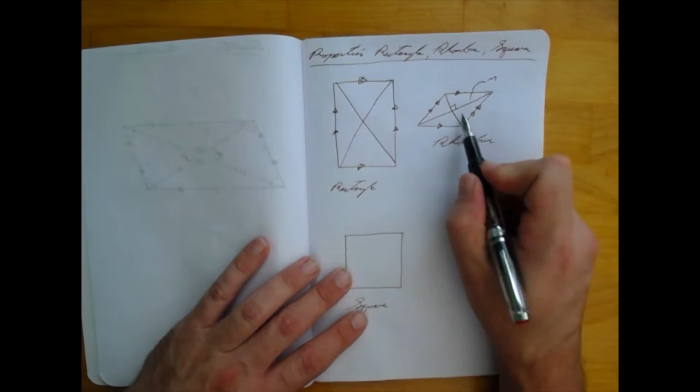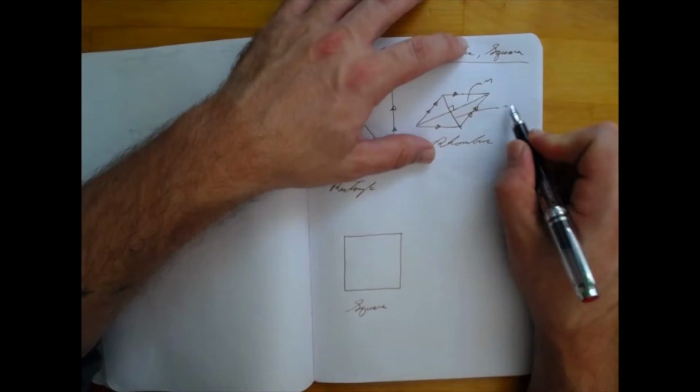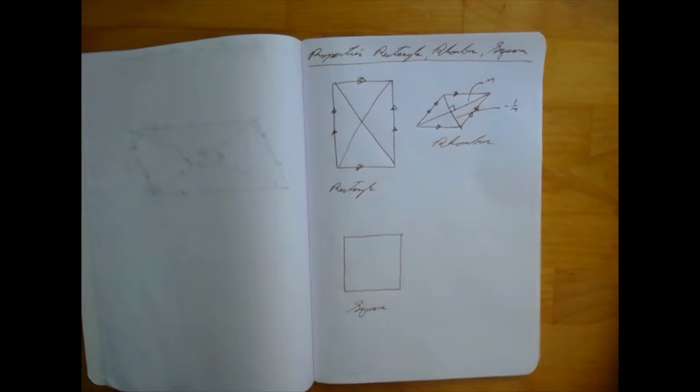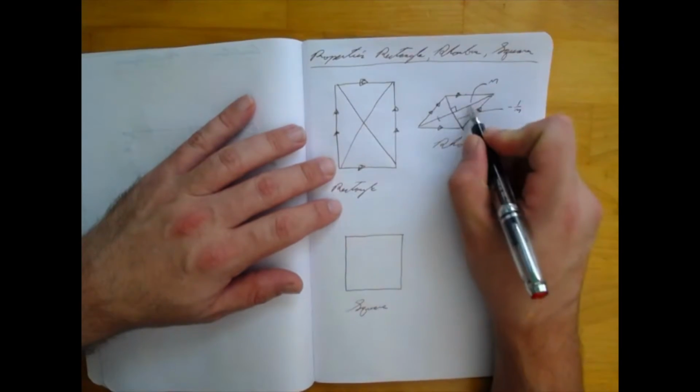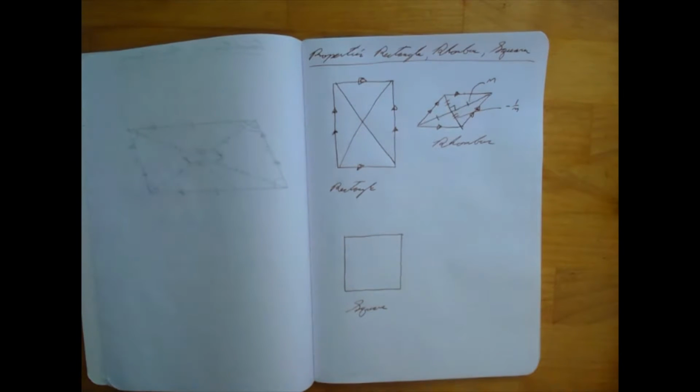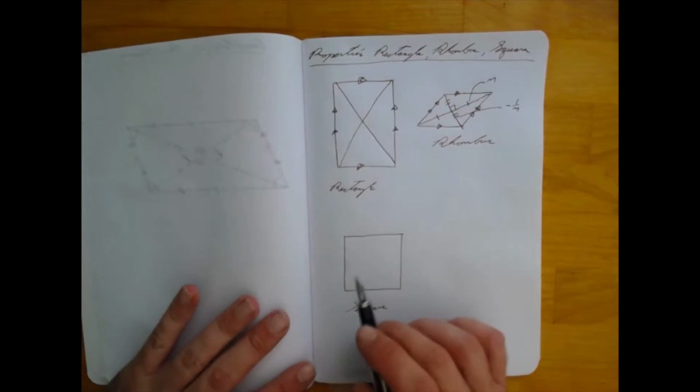So this line has a slope of m, and this line has a slope of -1 over m. I could multiply both slopes together and get a -1. Also, these diagonals bisect each other. So we have ways on a coordinate system to be able to prove that a quadrilateral is a rhombus.